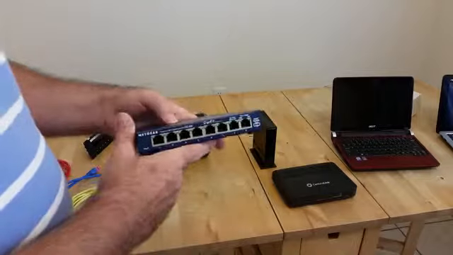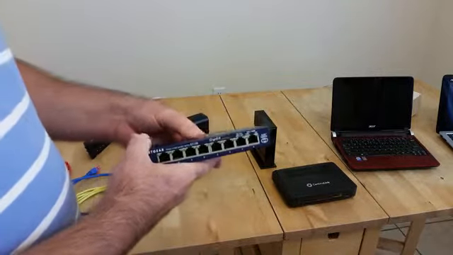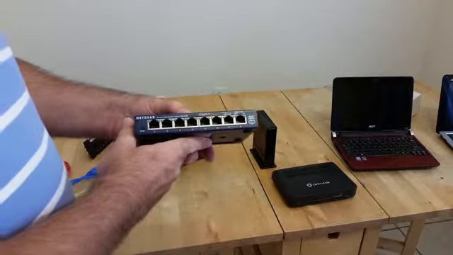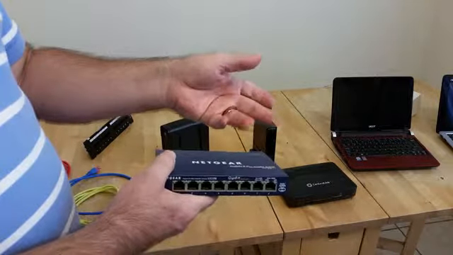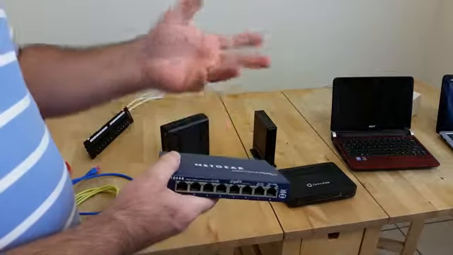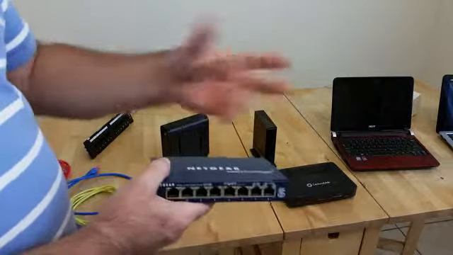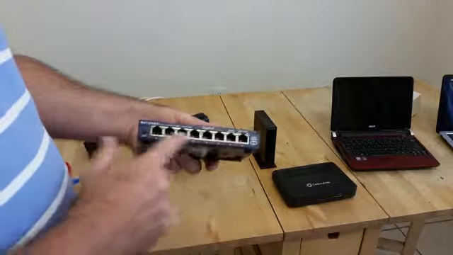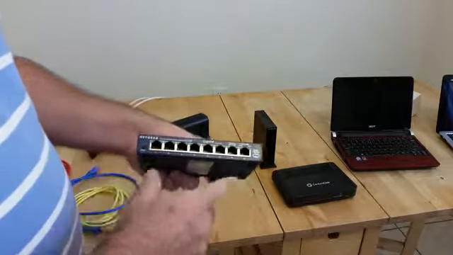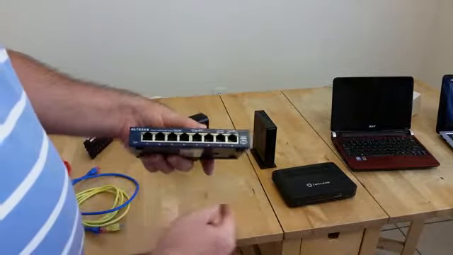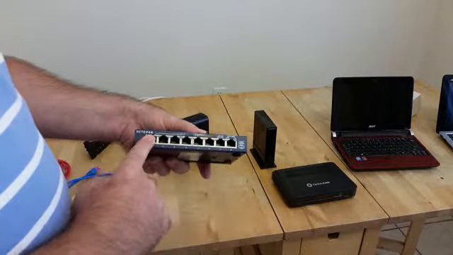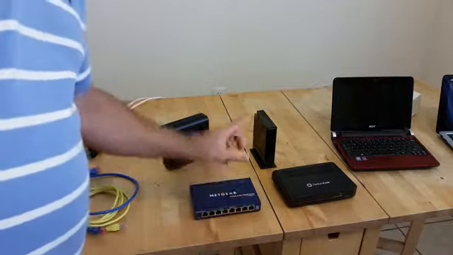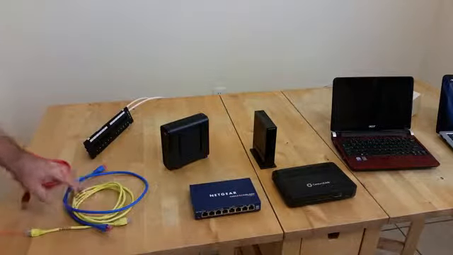Then lastly is a switch. Now this is a layer 2 dumb switch. Layer 2 switches, you can almost think of them as like plug strips. You know how if you've got a wall outlet for electricity and you've only got a couple of outlets available, you can get your plug strip and plug it in and then you get 6 more. Well, you can almost think of a switch as the same thing. A switch is an electrical appliance that allows you to multiply your network signal from one port to many ports.